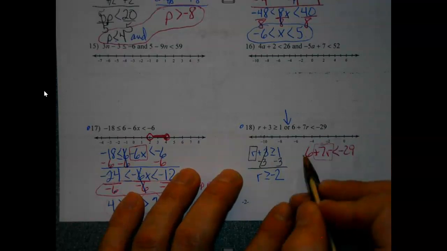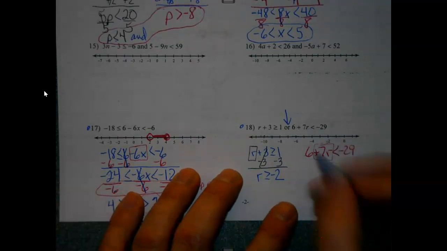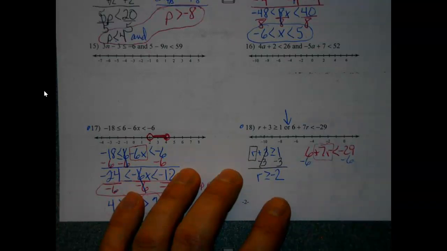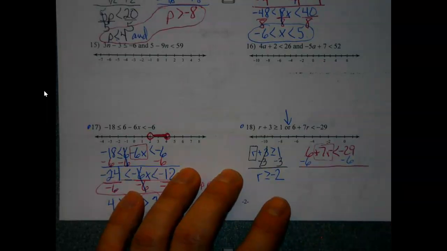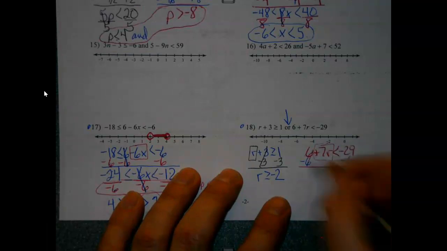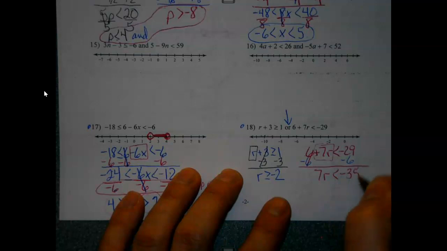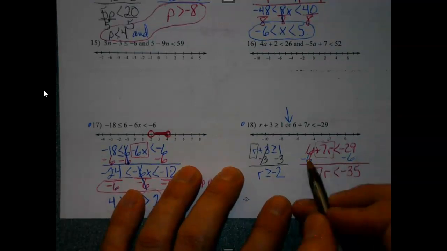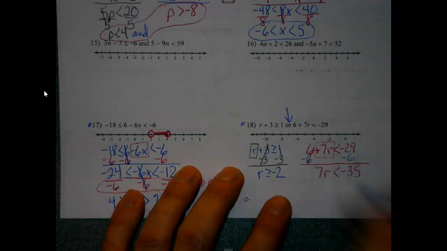I'm adding 6. Right, you only are going to flip your arrow if you're dividing or multiplying both sides by a negative. But both sides, not every time we see a negative. Only when we're doing that. So I undid my positive 6. I'm going to undo my multiply by 7.